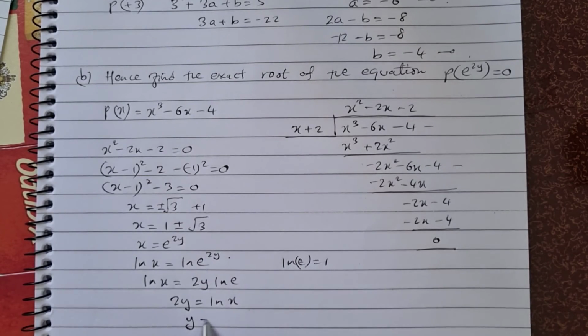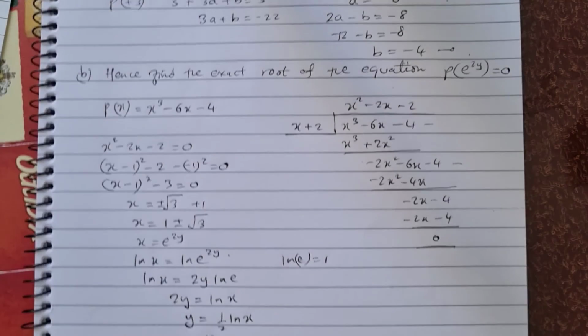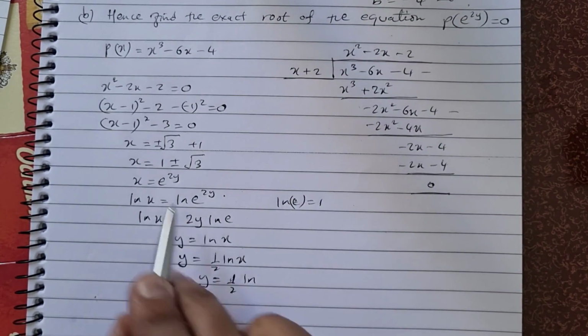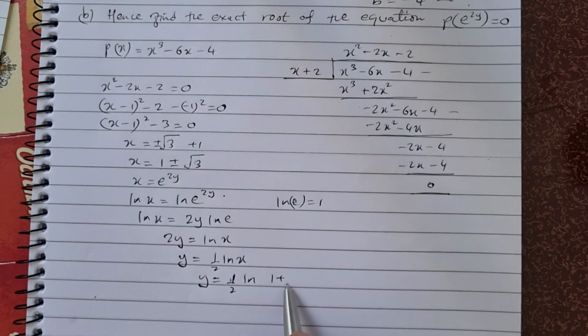Right, so basically y is equal to half ln x, and the exact value of this is going to be y is equal to half ln of x, which was found to be 1 plus root 3. And here we are.